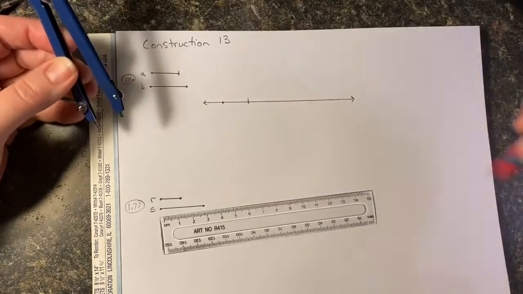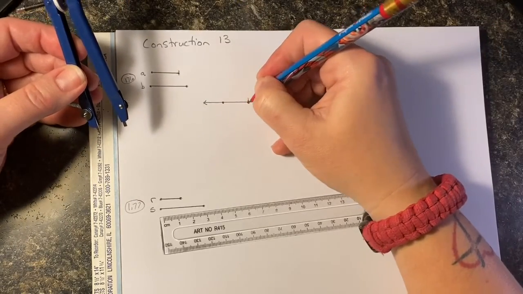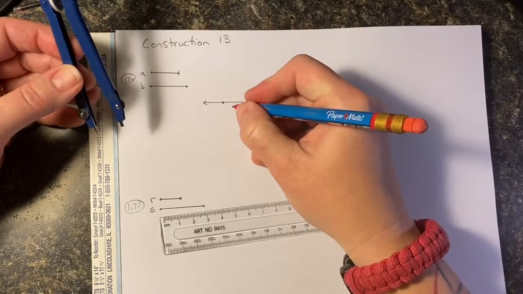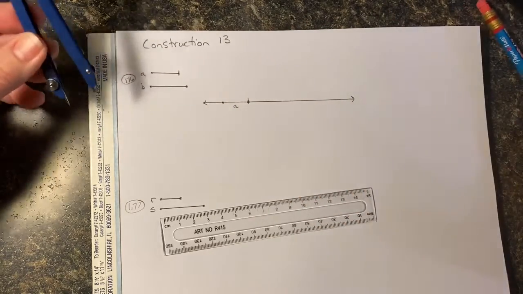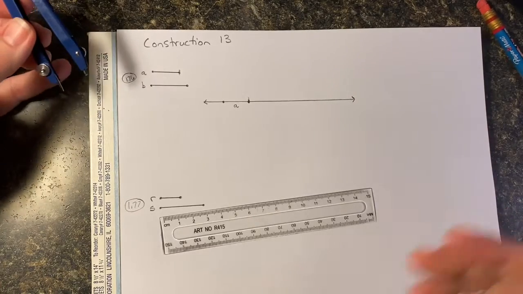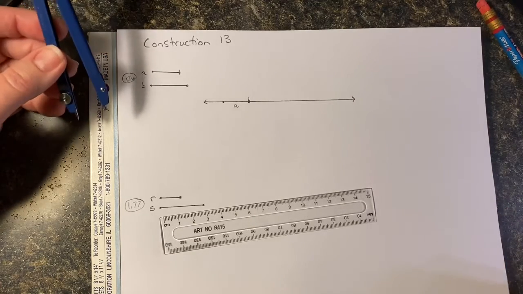Now again, if you would like to label your points and not just your segments, please feel free to do that. My suggestion is to use letters that aren't an A or a B, because it just gets a bit cluttered at that point.